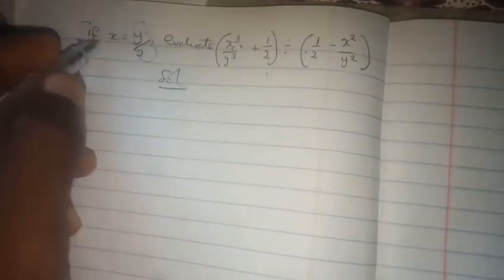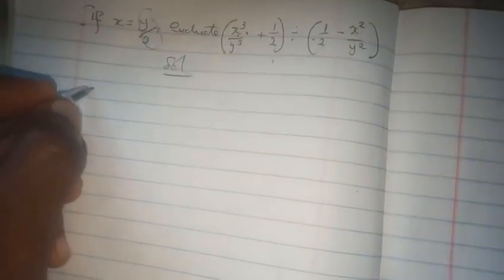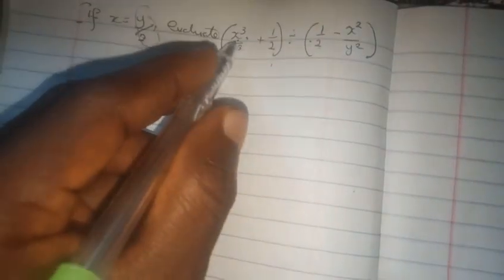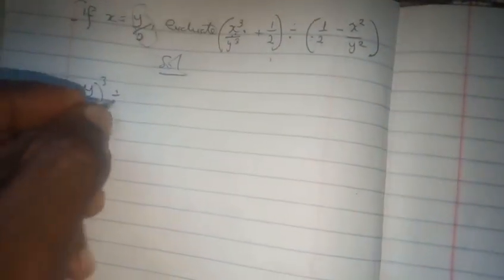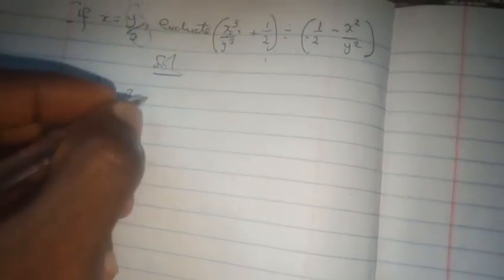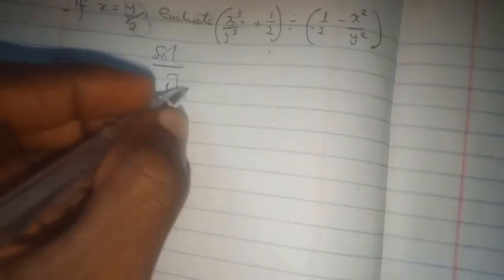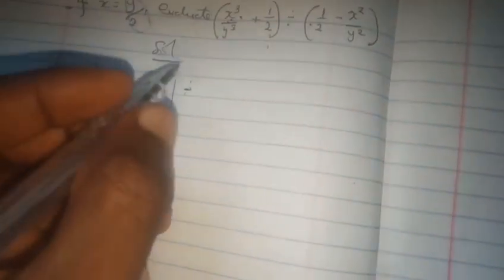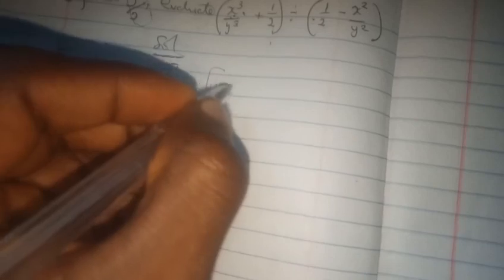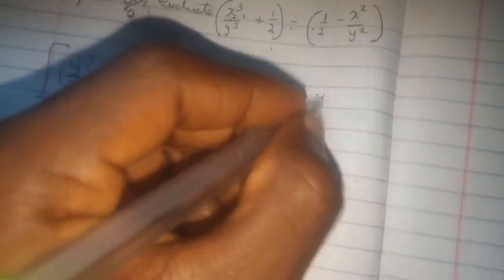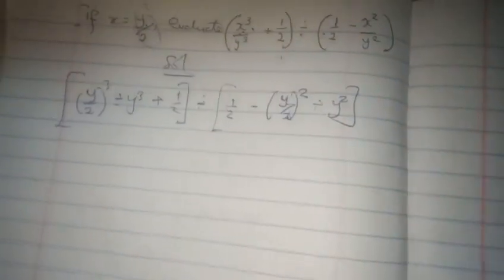So in this case, our solution is going to be: wherever we see x, we put this value, so we have (y over 2) cubed. Now we change this division sign to multiplication, over y cubed, so plus 1 over 2, we're done, divided by 1 over 2 minus, x is now y over 2, so (y over 2) squared divided by y squared. So that's the first step.